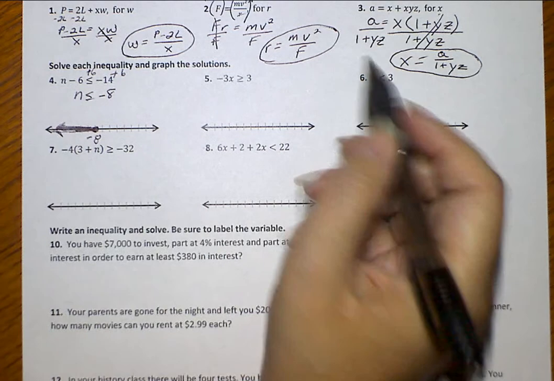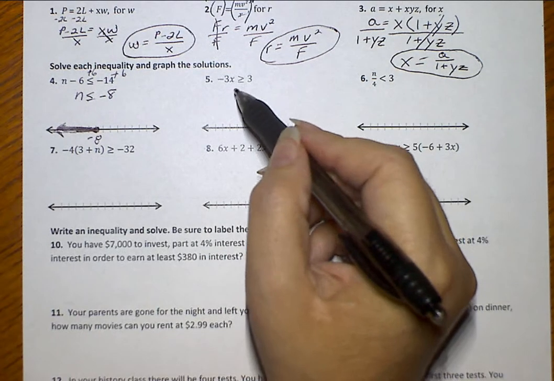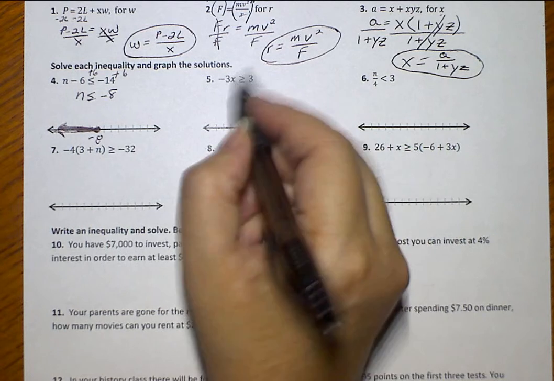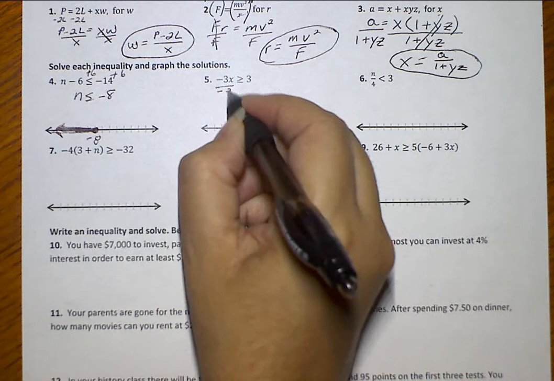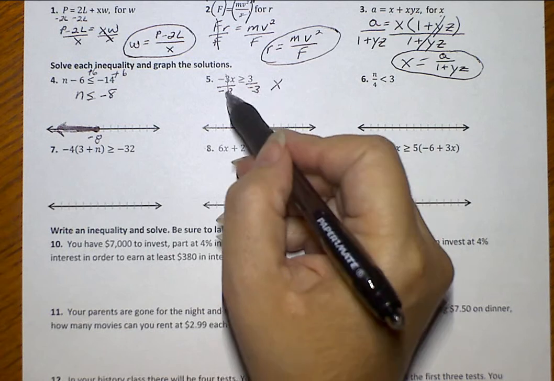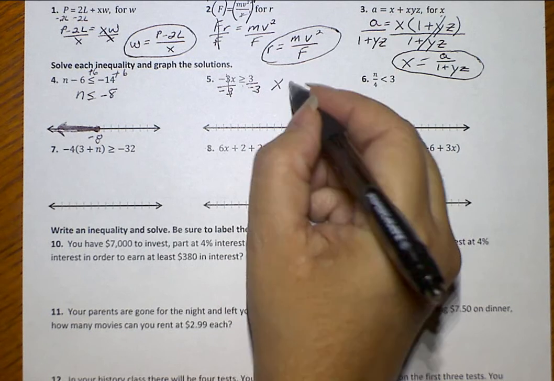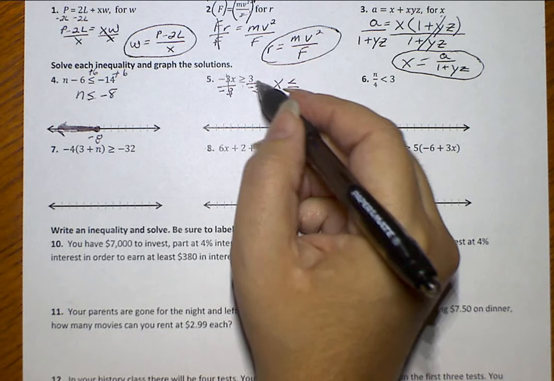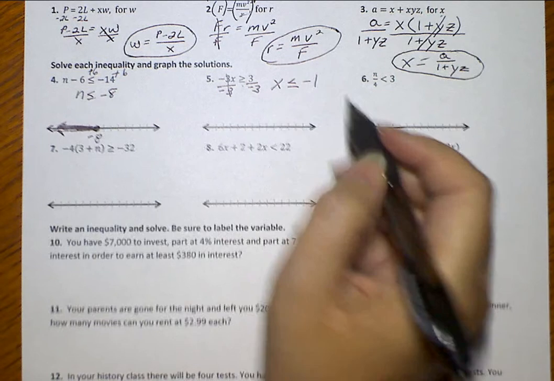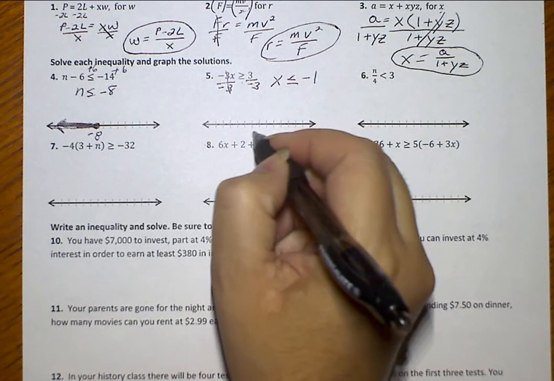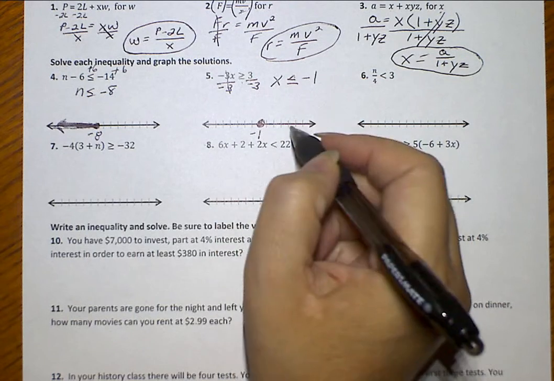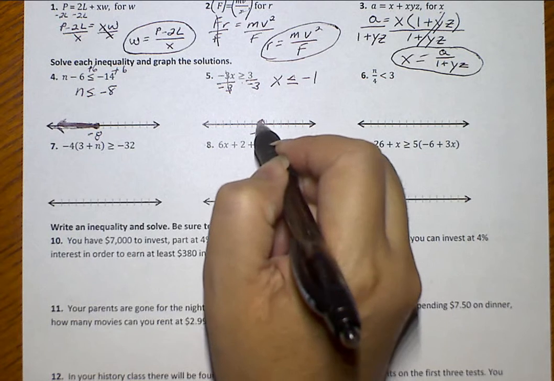Right. Here, number 5. We're solving it out, so what do I have to do? I have to divide by a negative 3. When I divide by a negative 3, I have X. I divided by a negative, so what do I have to do? Flip that sign. And now I have 3 divided by a negative 3, which gives me a negative 1. At negative 1, again, it's closed because of this. And which way am I shading? Yep, again to the left.